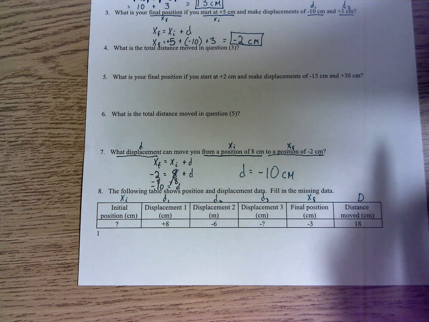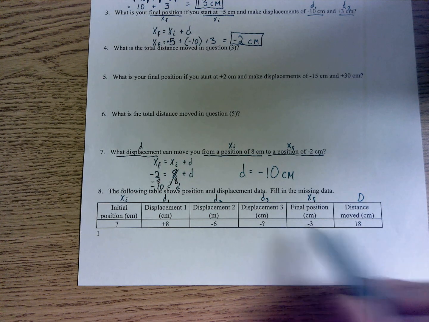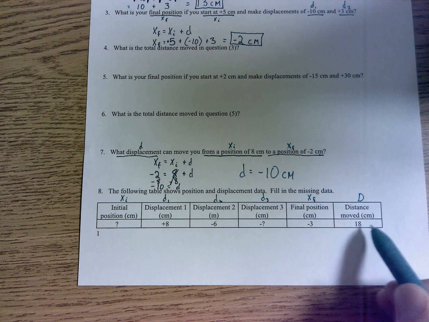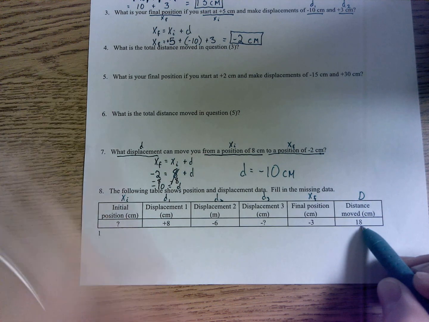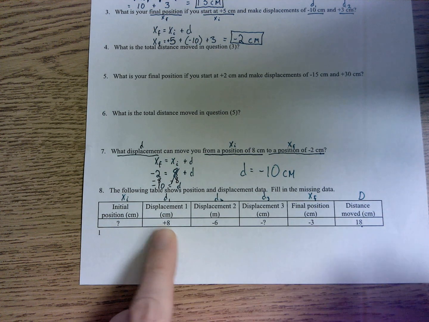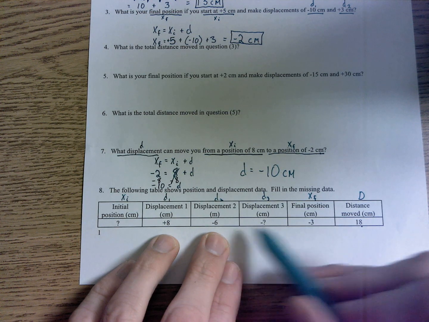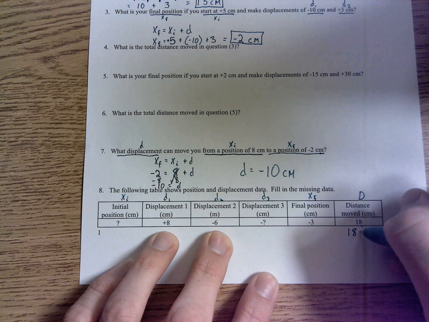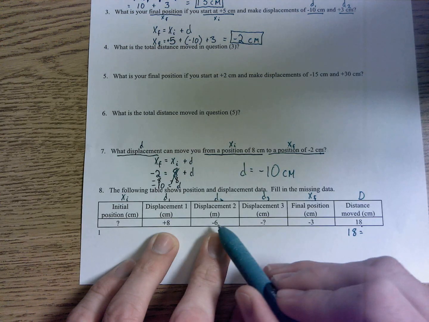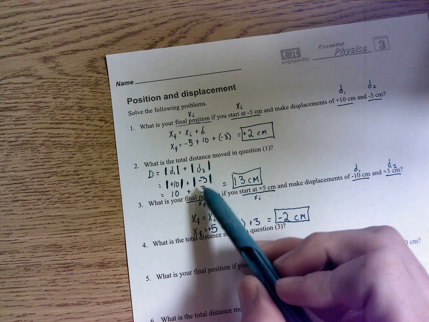All right, so what I would start with here, since we're missing a displacement and we do know distance, we know that our distance is going to be the sum of our other displacements. Okay, so in this case, 18 is going to be equal to, I'm going to take the positive values. Okay, remember over here I did the absolute values.